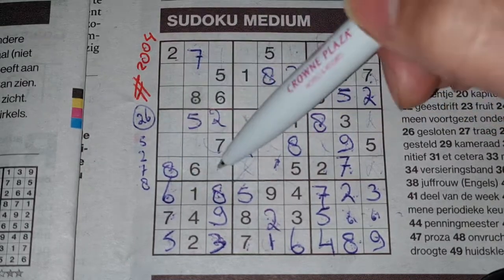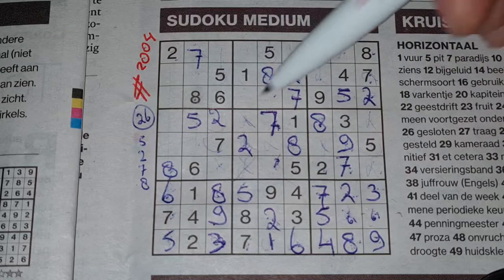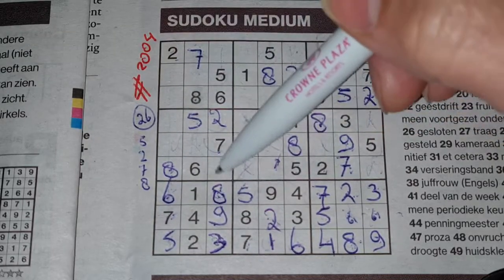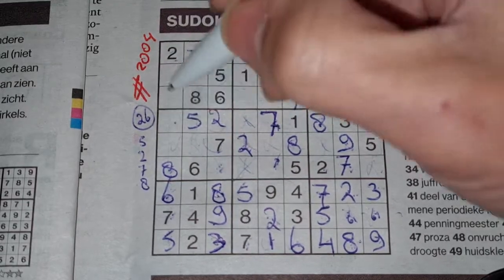In this big square, 4 missing numbers. One of the missing numbers is 9. We see here 9, no 9 in these two boxes. There 9, no 9 in that box. One box left for the 9.